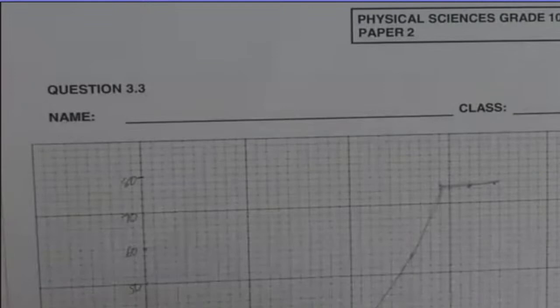Because this is 10, 10, 12, 14, 16, 18, 20. Then 22, 24, 26, 28, 30. So then I came up with the scale until I get at the top there where I'm having 80.